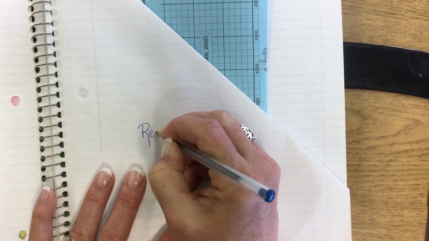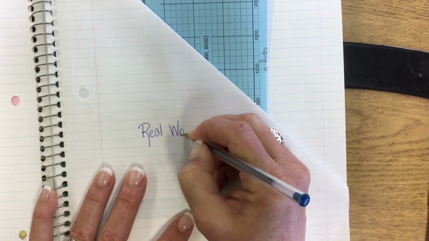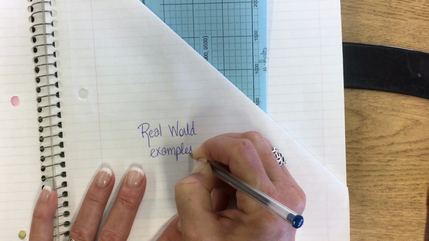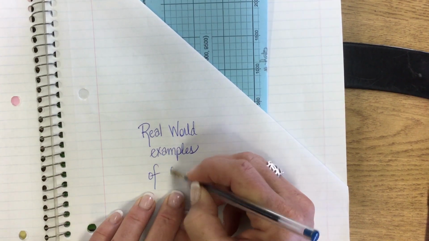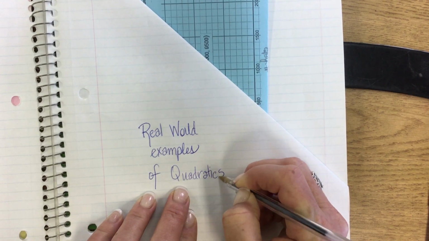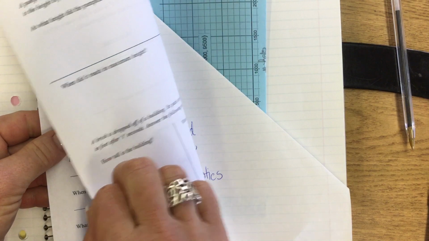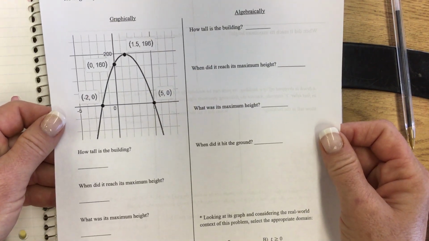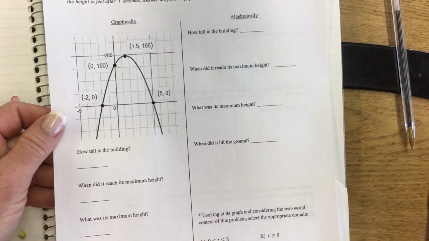And real world examples of quadratics. All right, you have a front and back. This is a little bit more practice on real world examples for you to do individually. Like I said, I'll be in the classroom, so if you have any questions, I'll be happy to answer them.